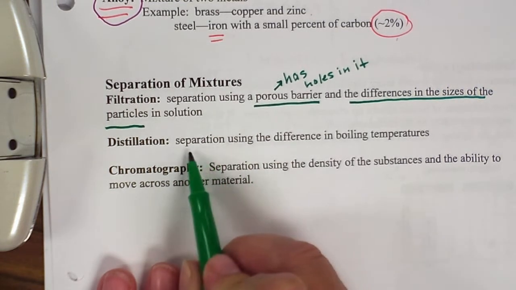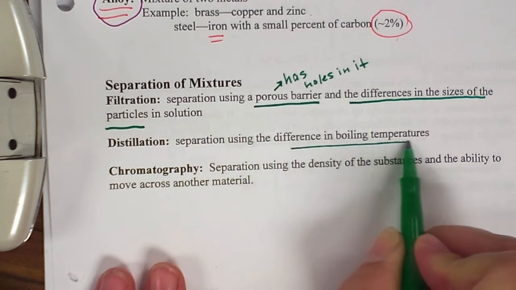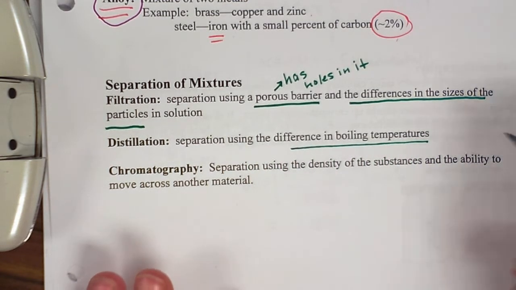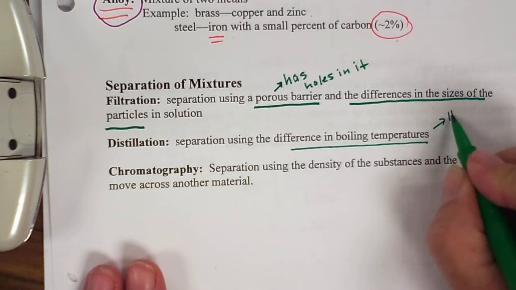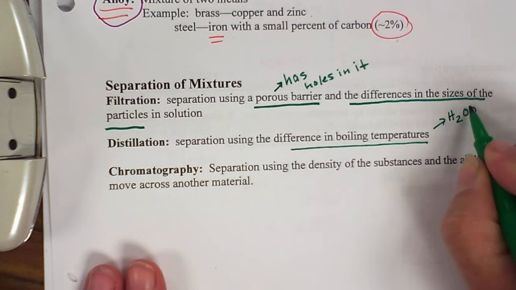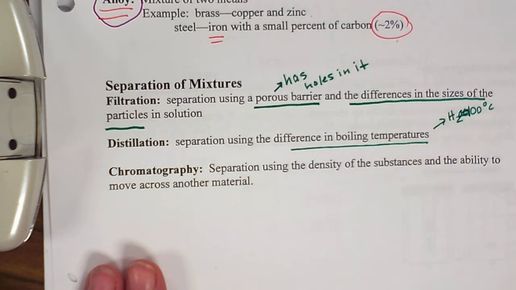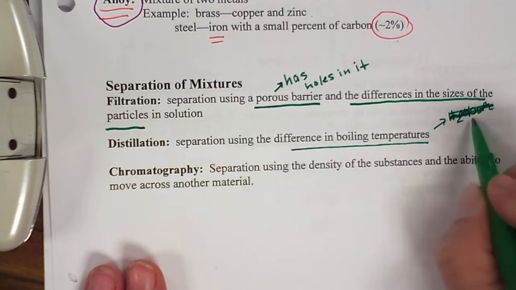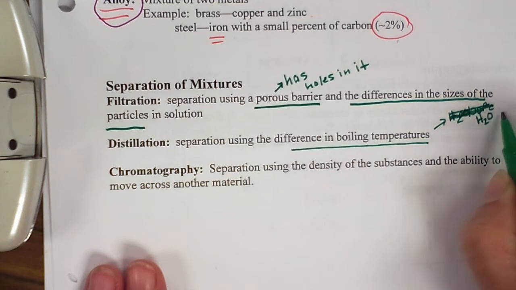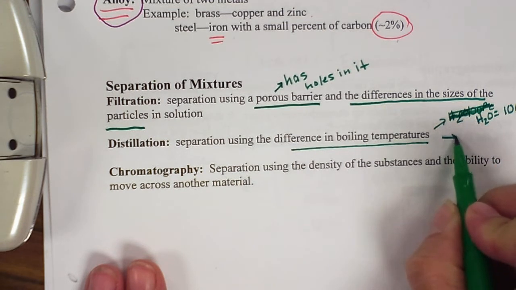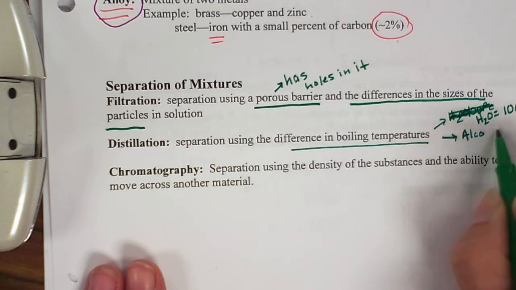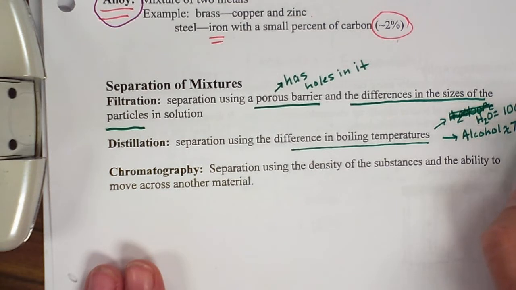Next is distillation, which is separating using the difference in boiling temperatures. So for example, water has a boiling point of 100 degrees Celsius, while alcohol, for example, has a boiling temperature of approximately 79 degrees Celsius.